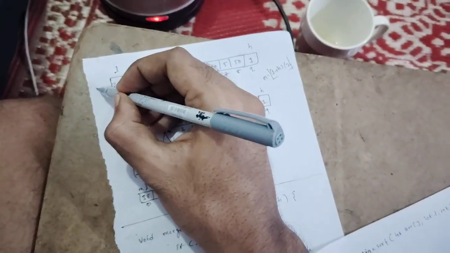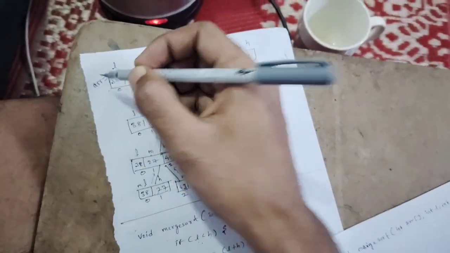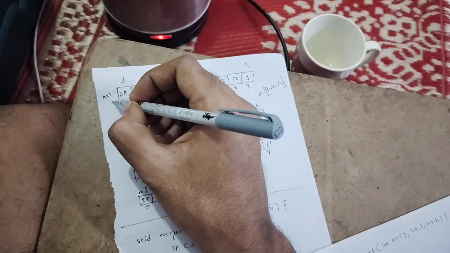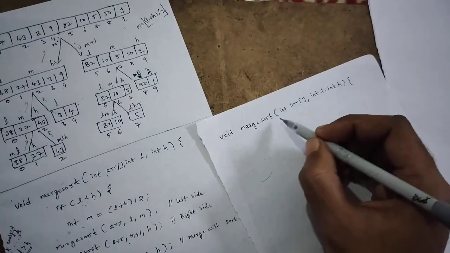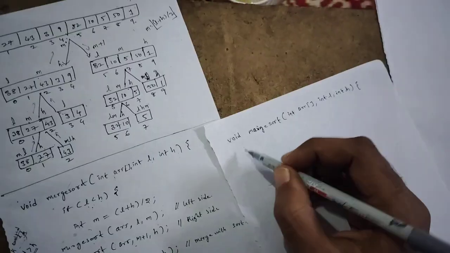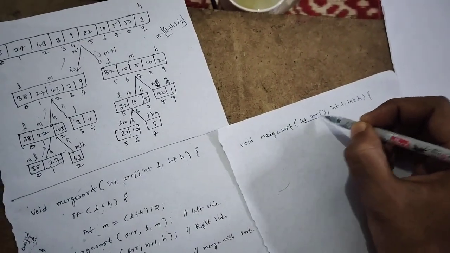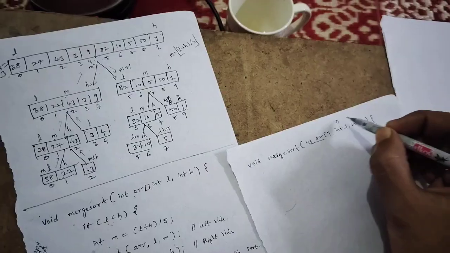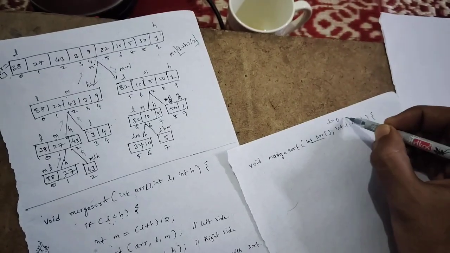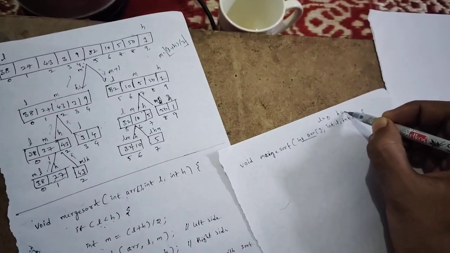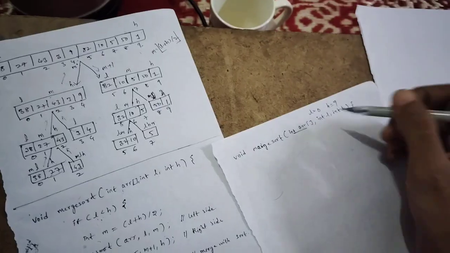Let's do merge sort. We have the array, L equals 0 and H equals 9.